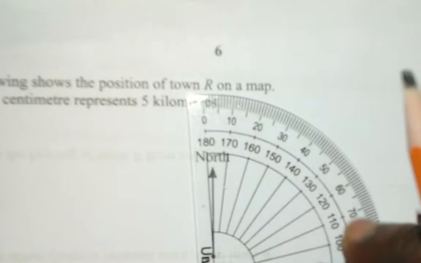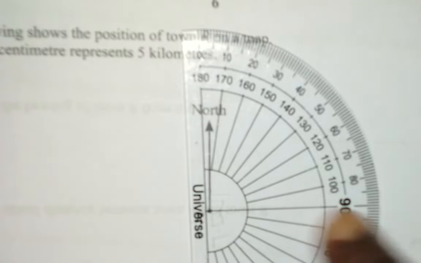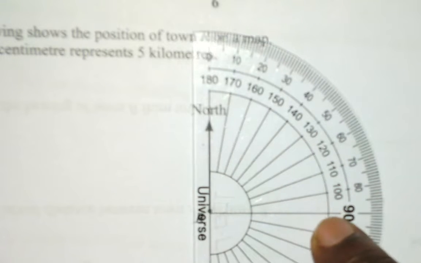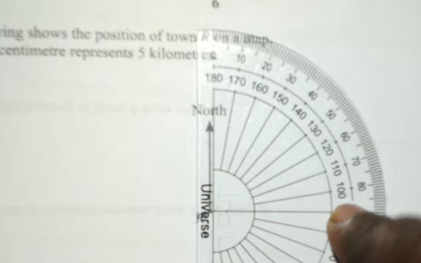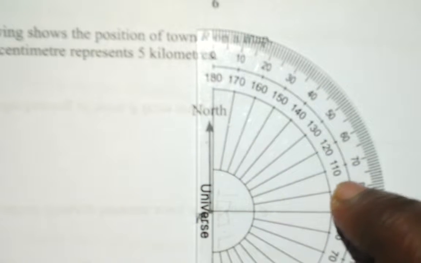So I'm going to place my protractor with the reference point, which is R now, on the reference point of the protractor. What is the reference point of a protractor? Where the baseline and the 90 degree line meet, this very point I'm touching with the pencil now is the reference point on a protractor. So it must lie on this very point here, point R. I place my protractor right there on point R.